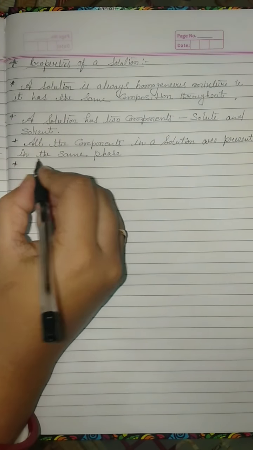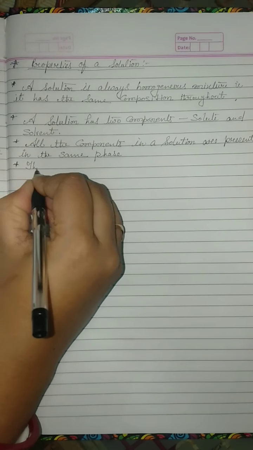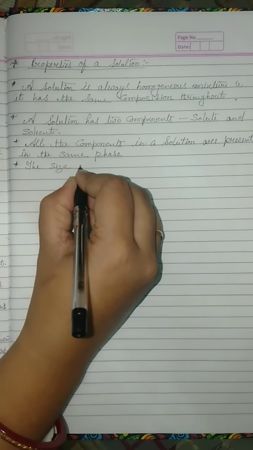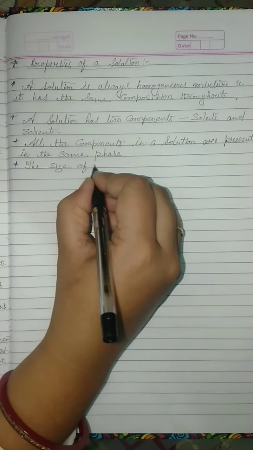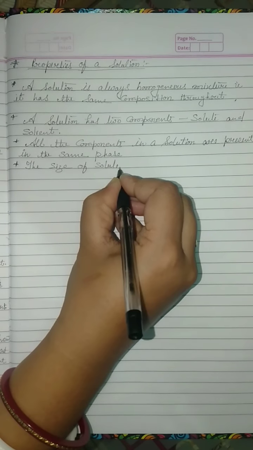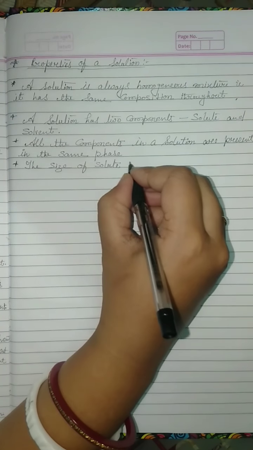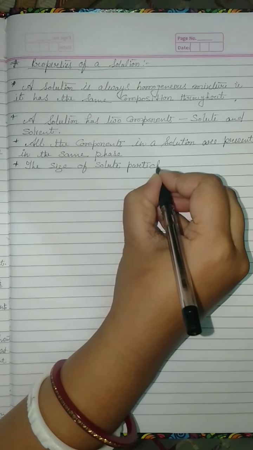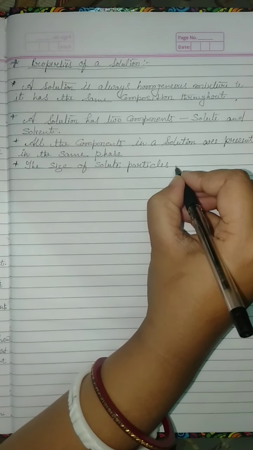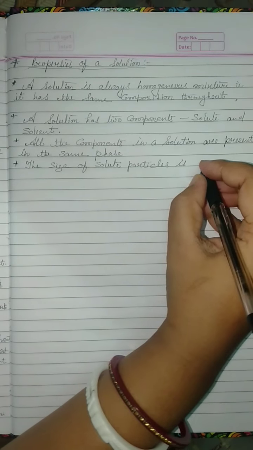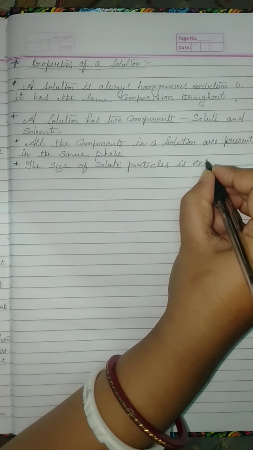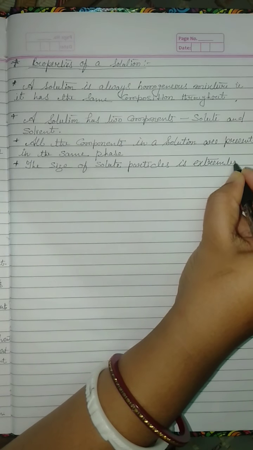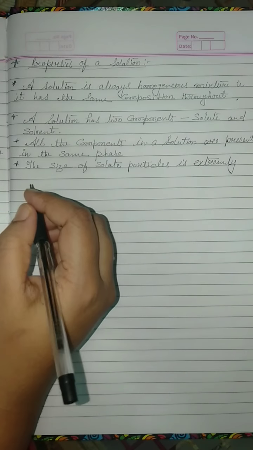Now the next point, the size of the solute particles is extremely small.